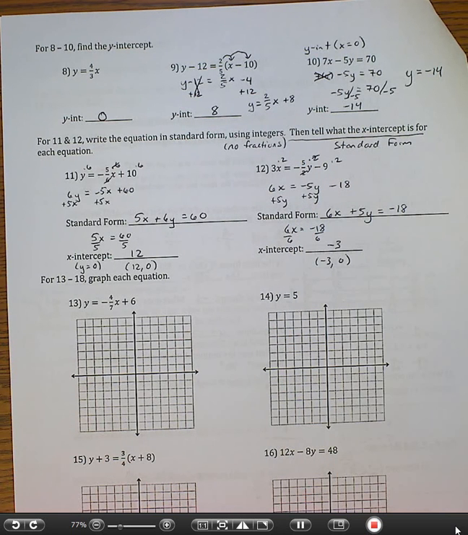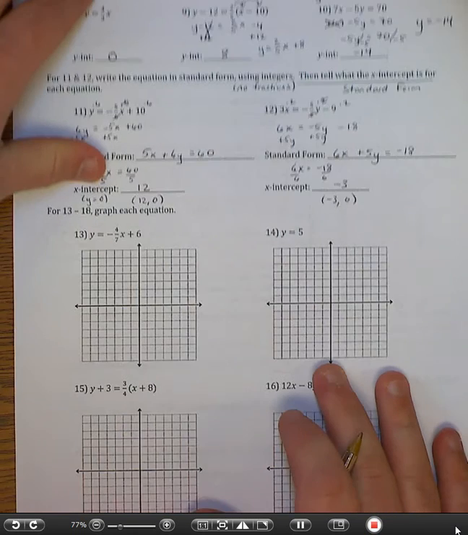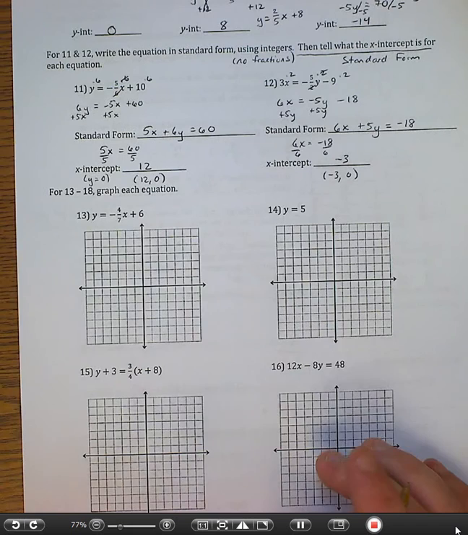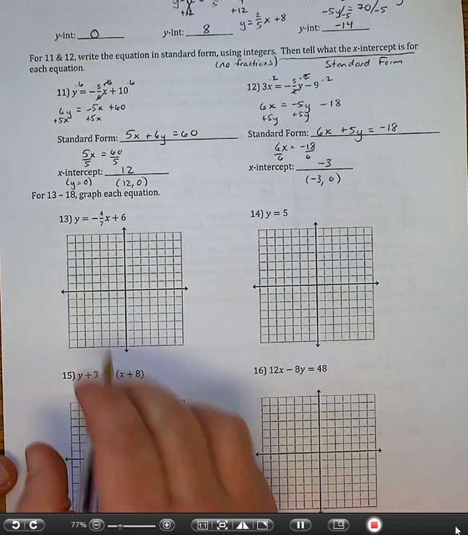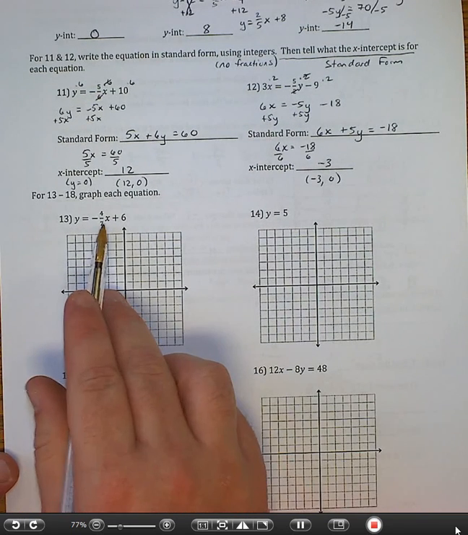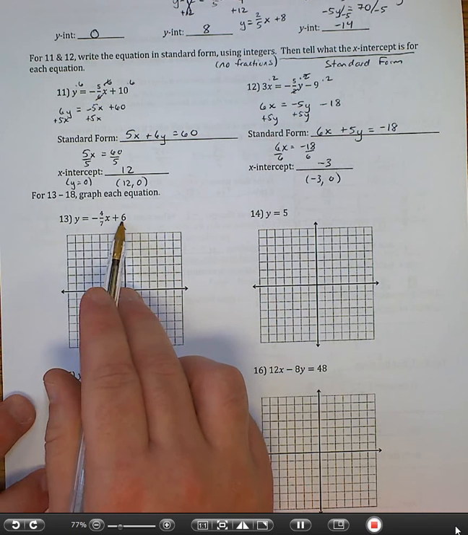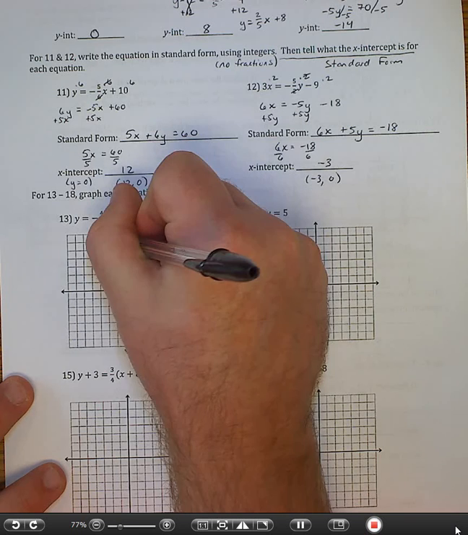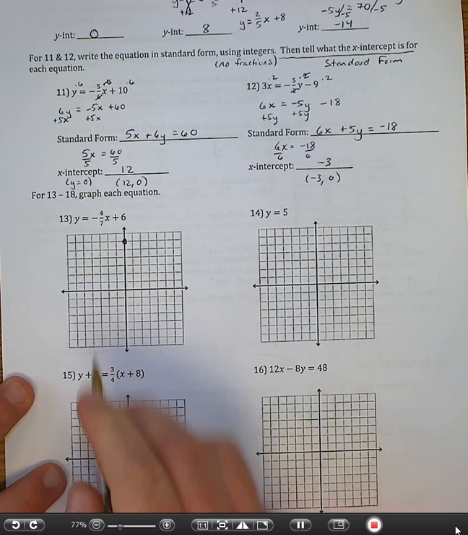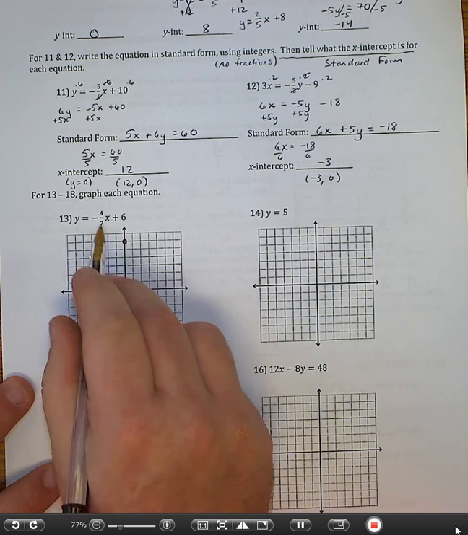Okay. I'm going to graph now the next 6 problems, and that's going to be the end of video 1. There are multiple different types of graphing that we've done. The first one was in slope-intercept form. This one's in slope-intercept form. The y-intercept is 6. That's where I'm going to start. I'm going to go up to 6 on the y-axis and put a point there. Now from there, I'm going to go down 4, right 7.